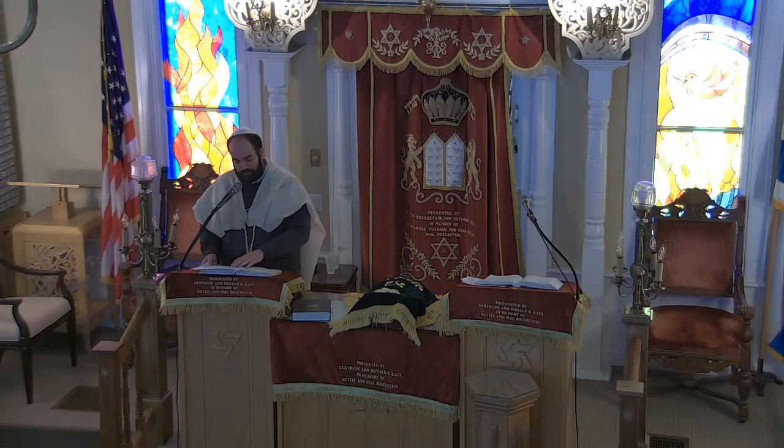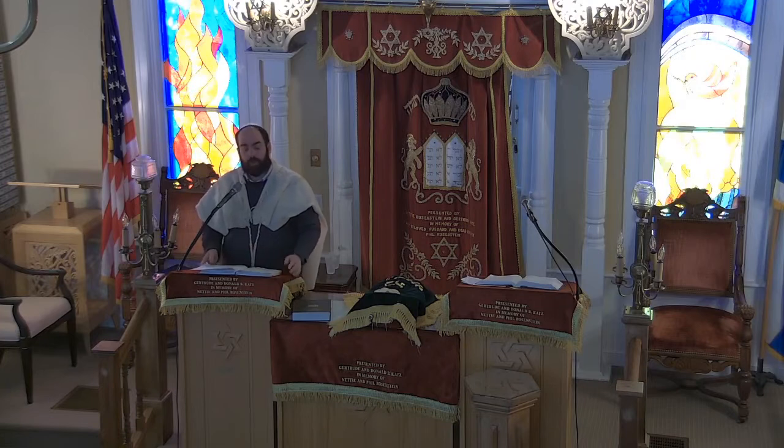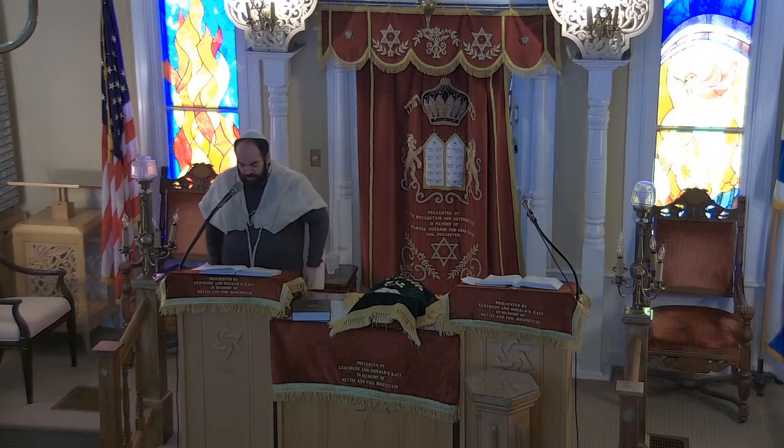Amen. We remain standing as we turn to page 376, as we first offer a prayer for our country and then a prayer for the state of Israel.